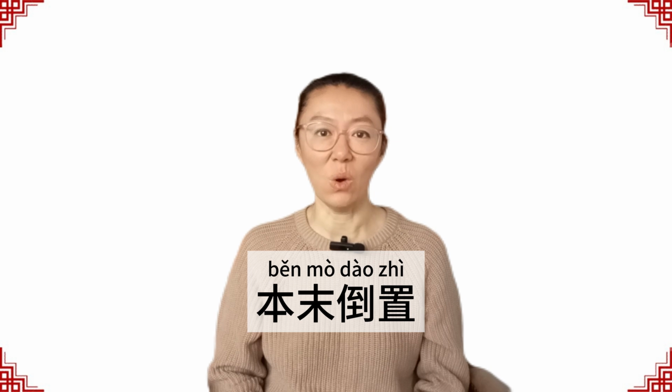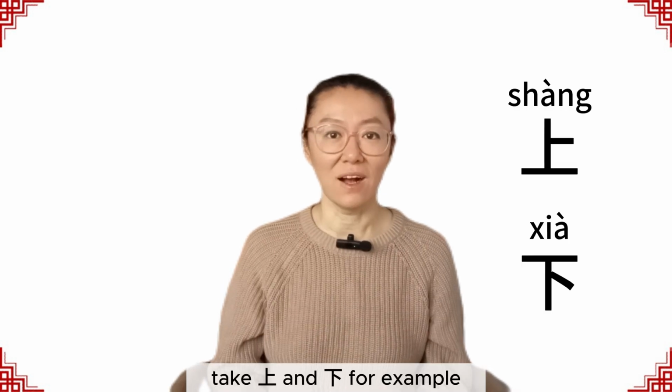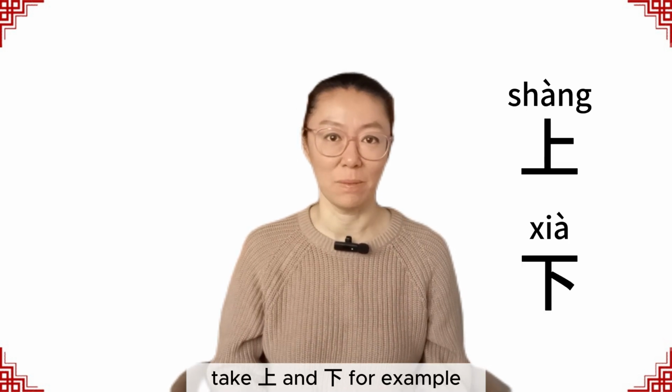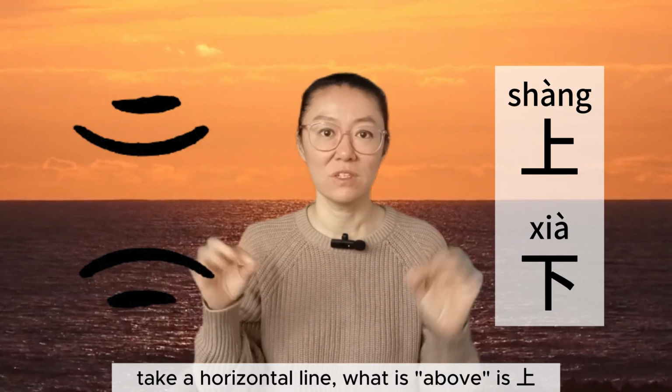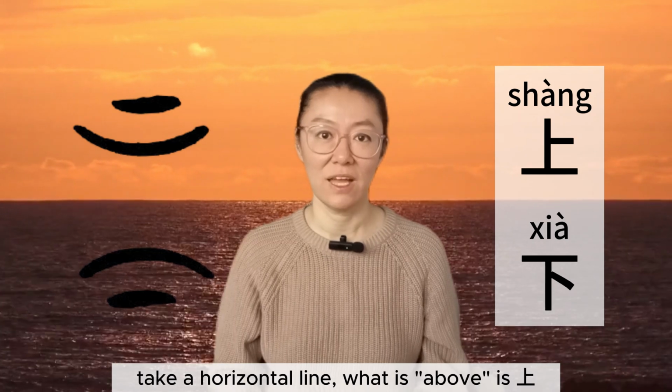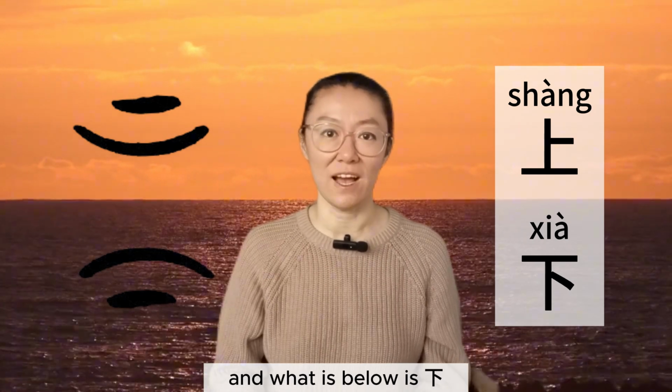本末倒置. Take 上 and 下, for example. They looked like these at that time. Take a horizontal line. What is above is 上, and what is below is 下.